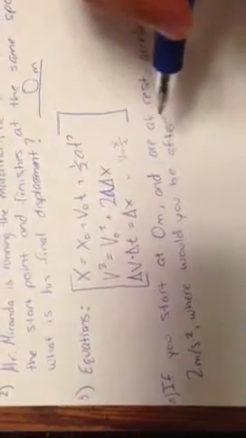Alright, so number 3, this is just a little box with the equations. x equals x naught plus v naught times t plus 1/2 a t squared. v squared equals v naught squared plus 2a delta x. And then you've got v times t equals delta x. And that equation comes from v equals distance over time.